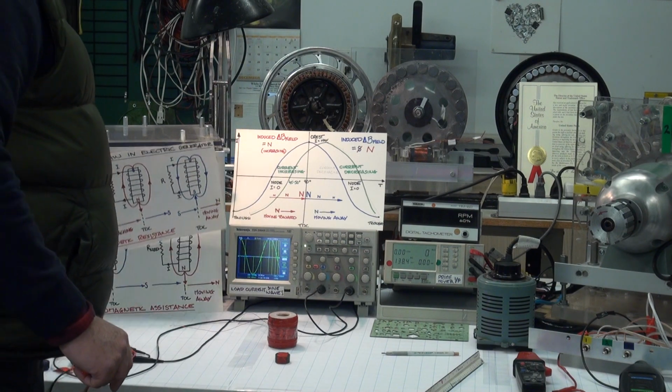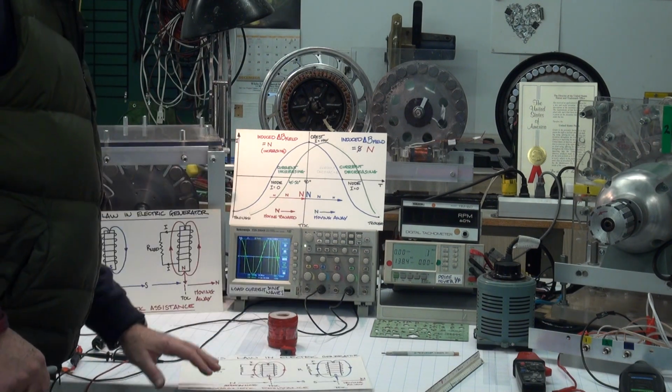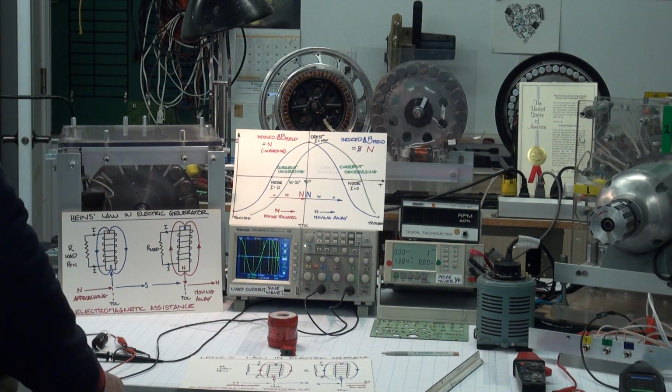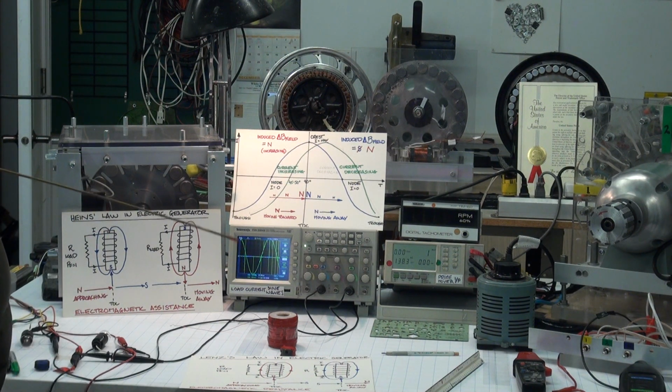So if we look at HEINS' law of induction, and we focus our attention primarily on the north pole magnet that is approaching the coil. When the north pole magnet is approaching the coil, the load current delay in the regenerative coil is producing a south pole, which is assisting the magnet's approach.